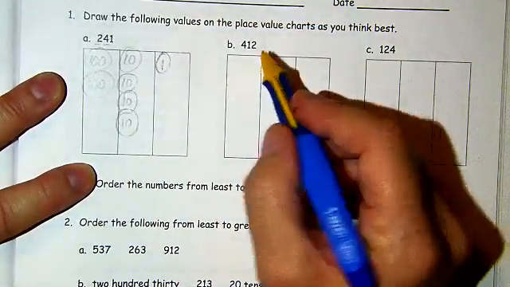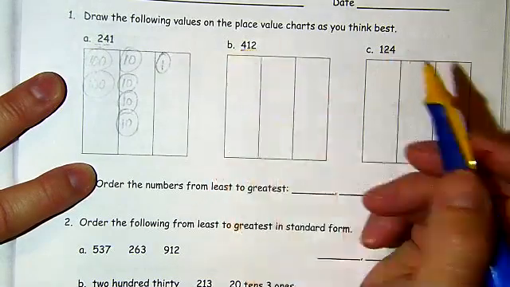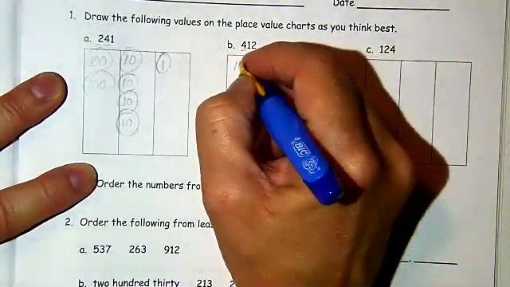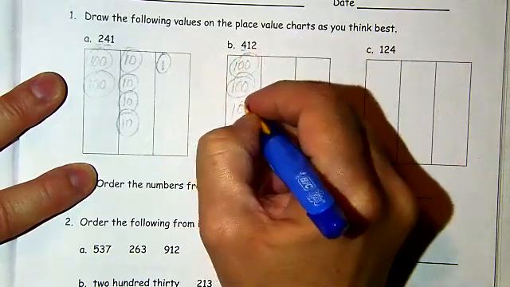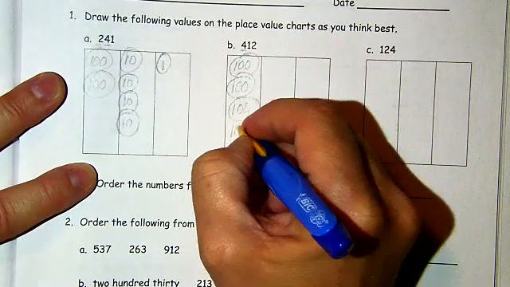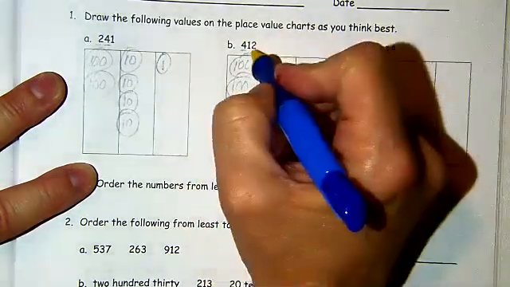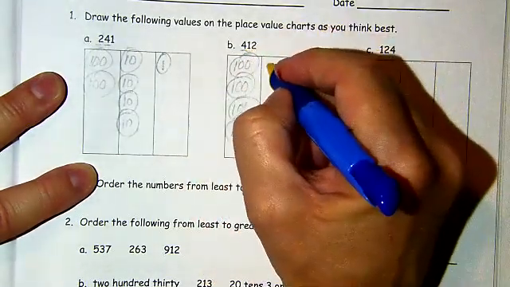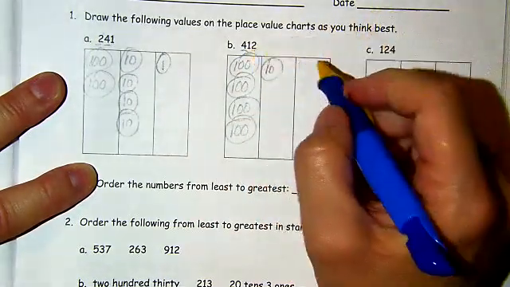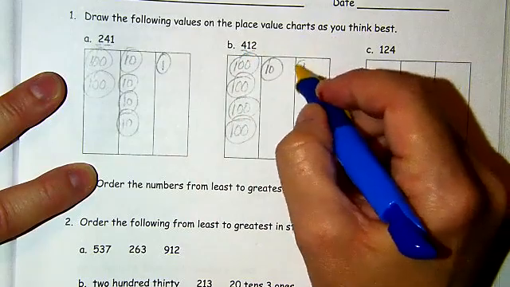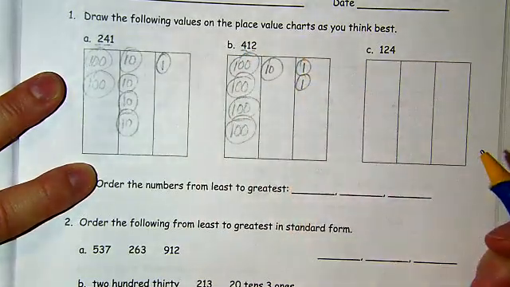Now to my second number, same thing. That's how many hundreds. Remember to write your number first and then draw your circle. So much easier. Second number tells me that I need 110. And that last number tells me that we need 2 in the ones place.